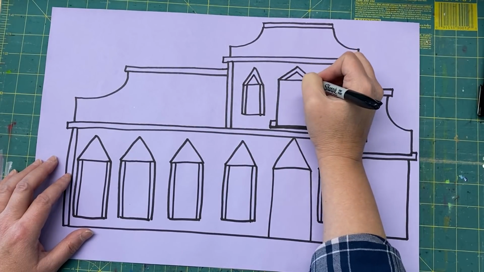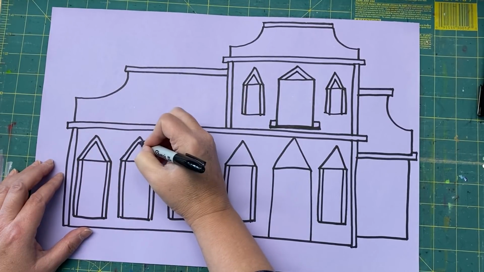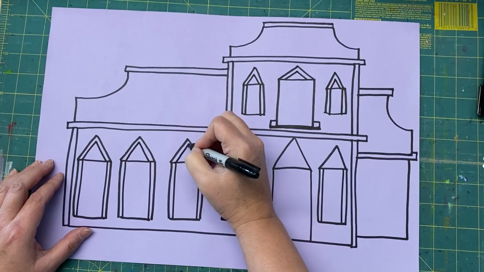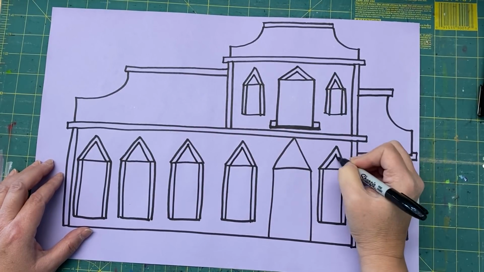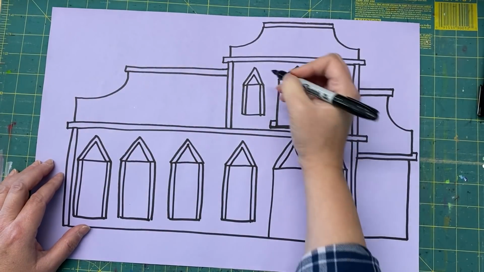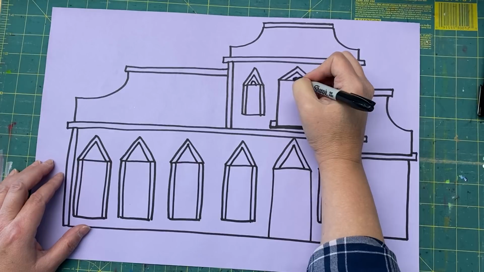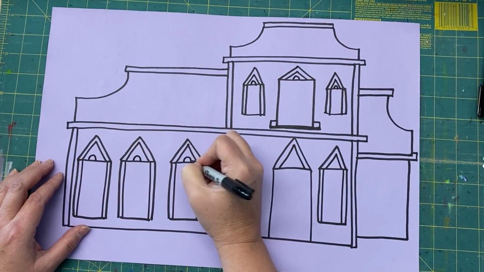The more lines you add to this, the more interesting it looks, and it looks more finished. Anytime you really pay attention to the little details, it makes a difference. I could leave this alone and not add any extra lines, but it really matters. And he often does this little curve right here too. That's totally an Ed Emberley haunted house detail.